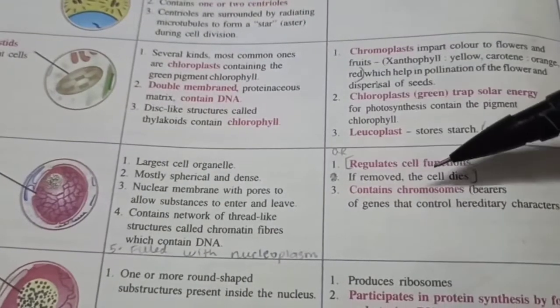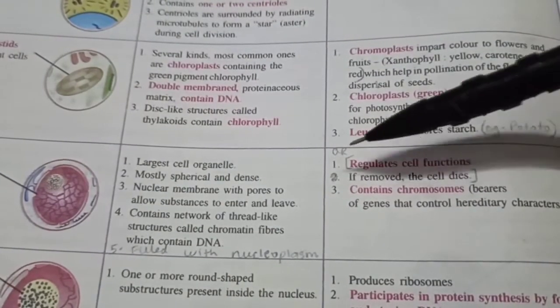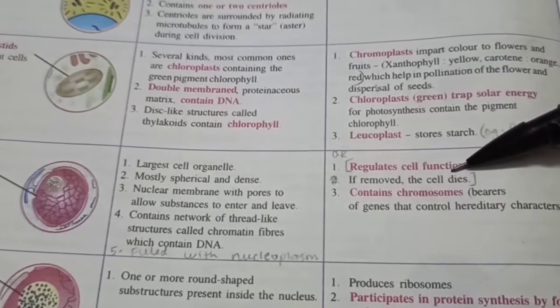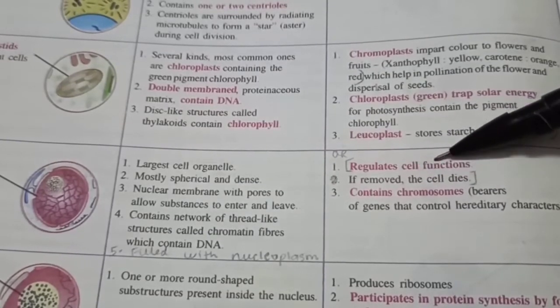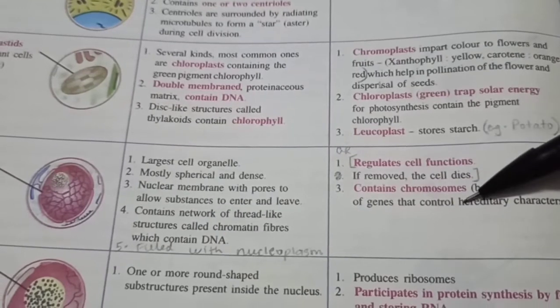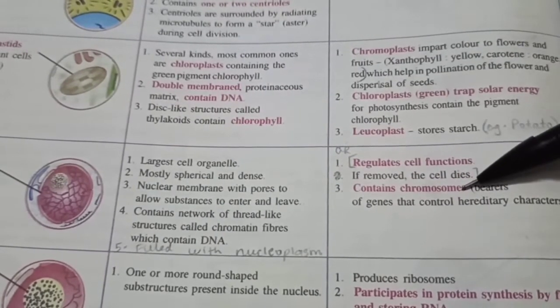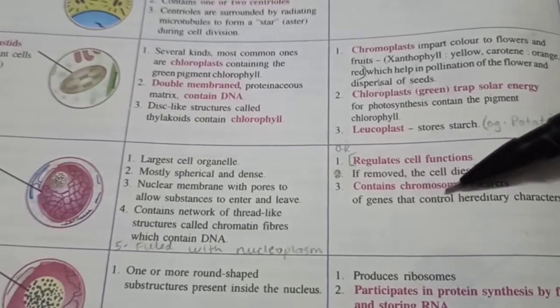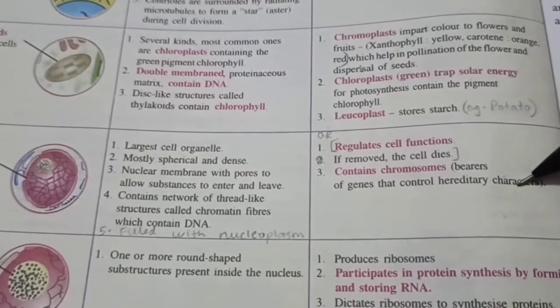Functions? Well, the first and the second point are actually the same, so they should be together as a first point, and it should be a give reason. If you remove a nucleus, the cell dies. Why? Because the nucleus regulates all cell functions. And the second function is that it has chromosomes, the bearers of genes, and the genes control hereditary characteristics.